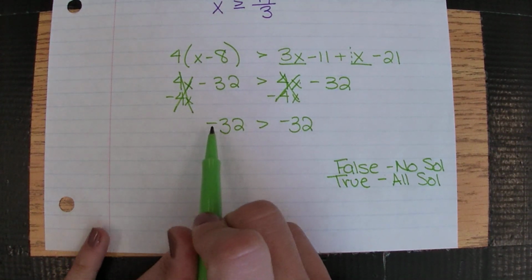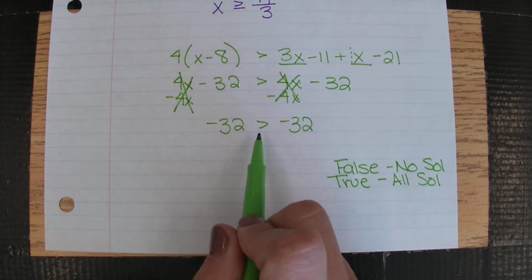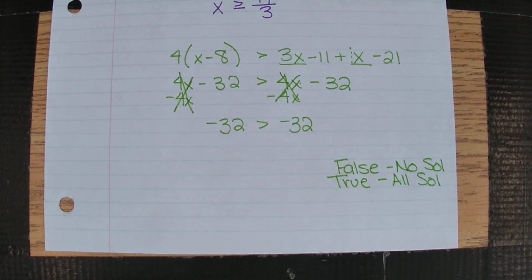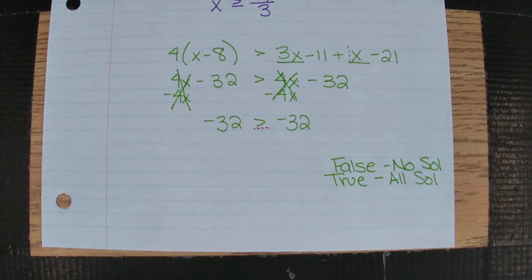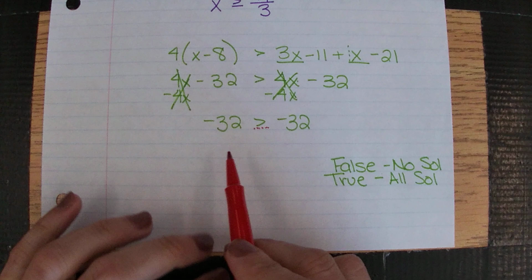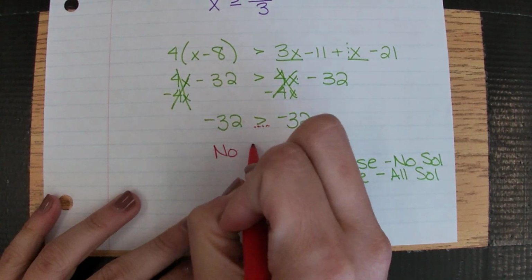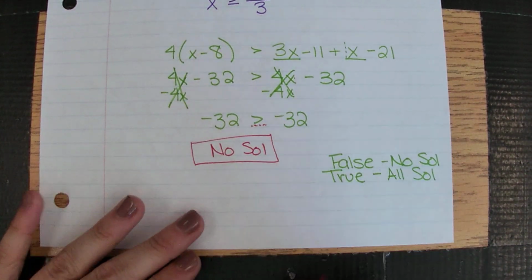Okay, so if we look at this, is negative 32 greater than negative 32? And the answer to that is no, it's not, right? It would be greater than or equal to if we had the or equal to sign, but that is not there. So this is a false statement, and our answer on this one would be no solution.